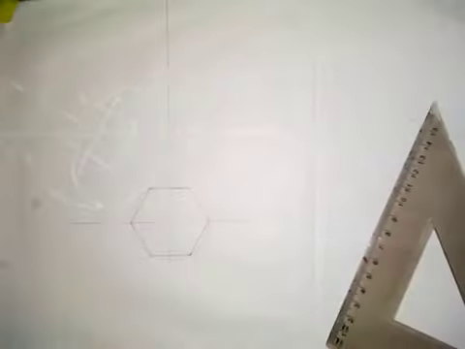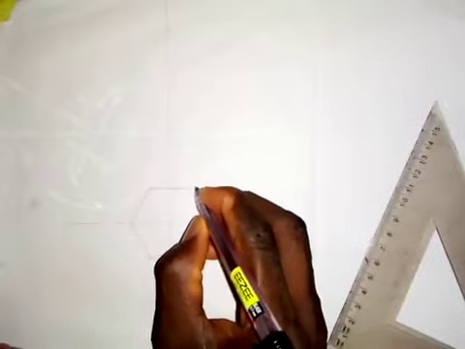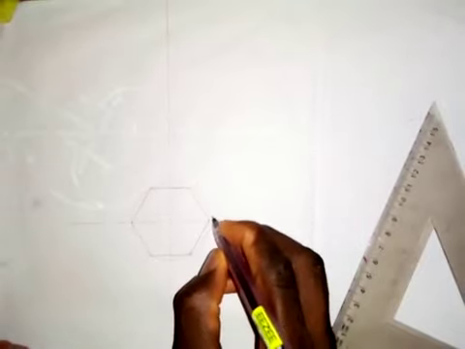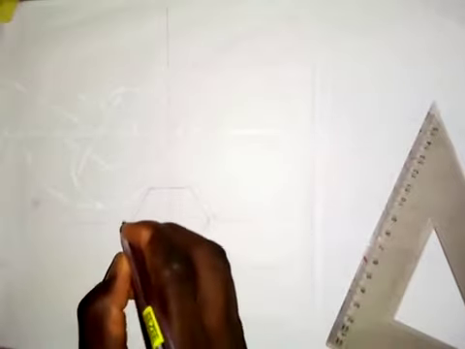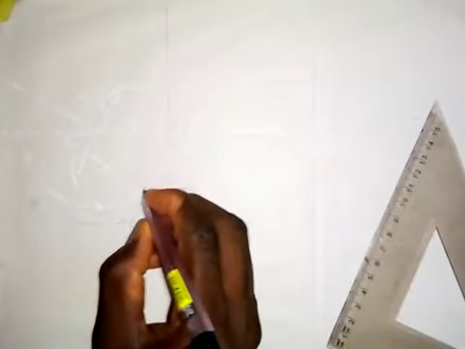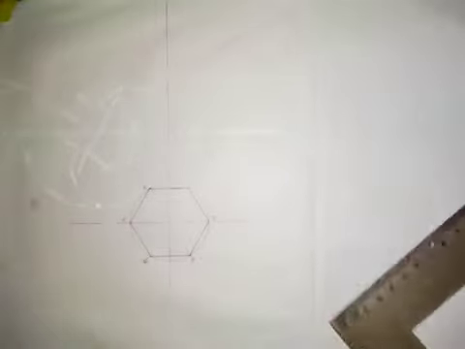Then we are going to number these points. So this is point 1, this is point 2, this is point 3, this is point 4, this is point 5, this is point 6. So those are the 6 corners of the hexagon.